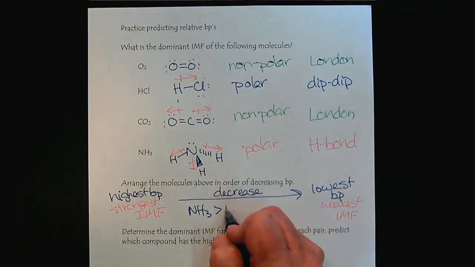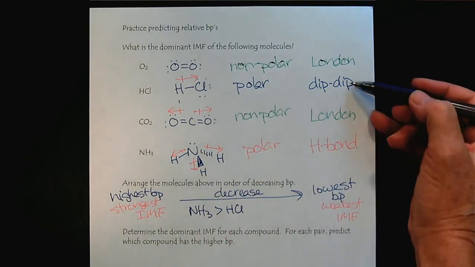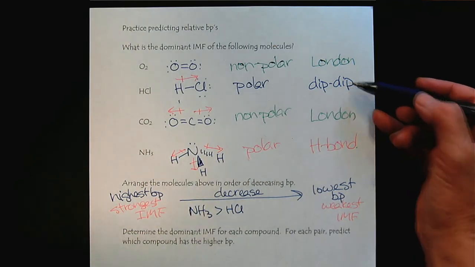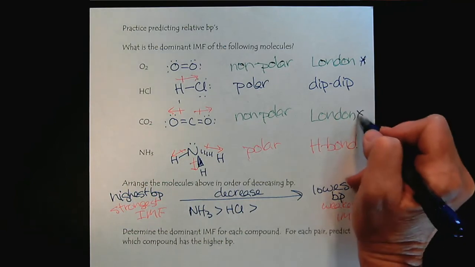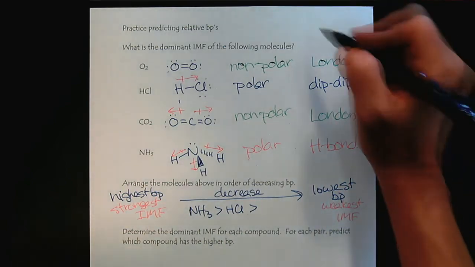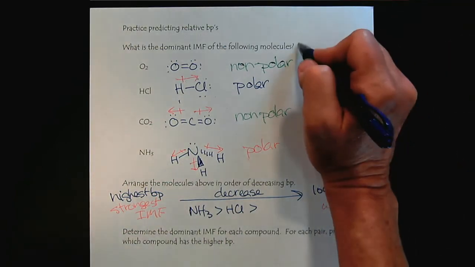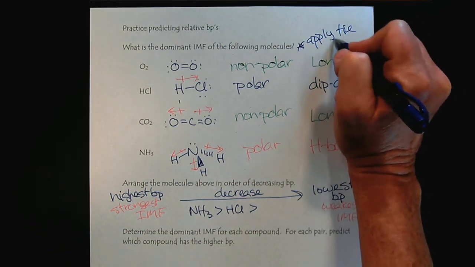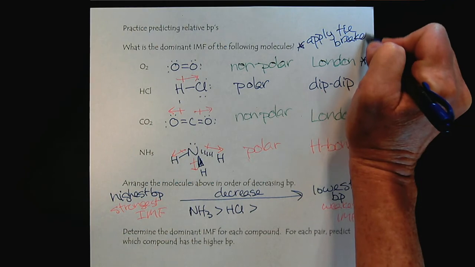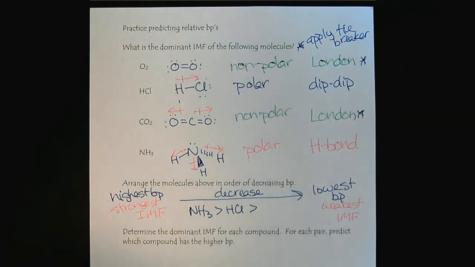Then would come hydrochloric acid, because dipole-dipole is in the middle. And then that leaves us with two London molecules. So now we need to apply the tiebreaker. So remembering, right, that it's about size and shape.